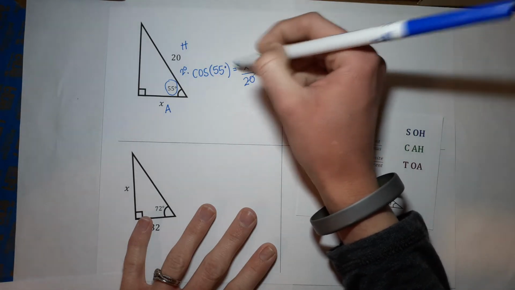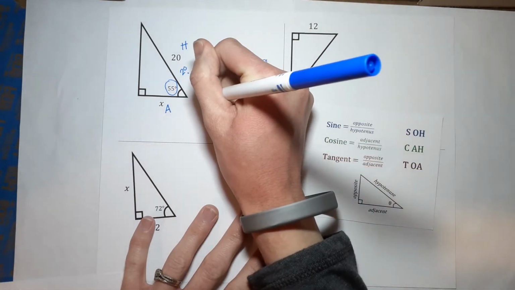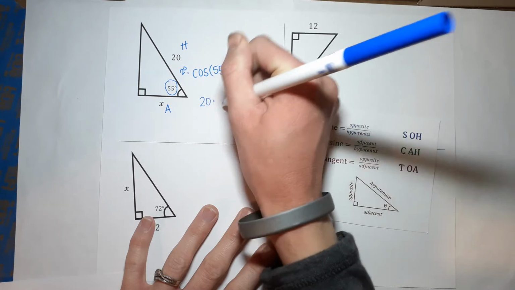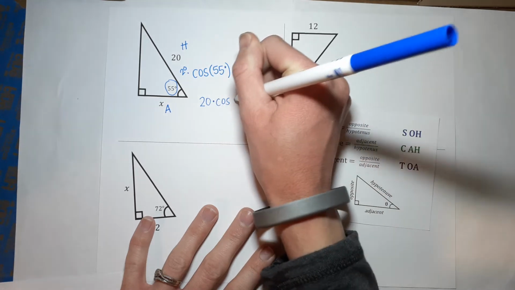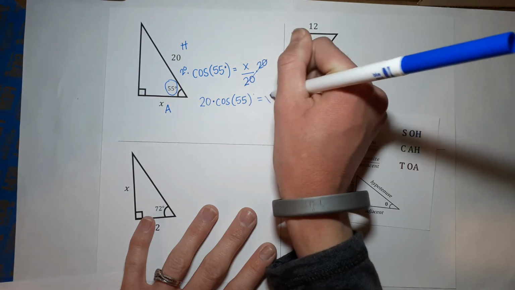Okay, so I'm going to times by 20 on both sides. Why am I doing that? Because I want to get x alone. Okay, so now I know that x equals 20 times the cosine of 55 degrees. So you're like, okay, what do we do from here?